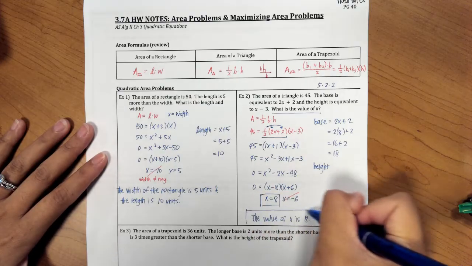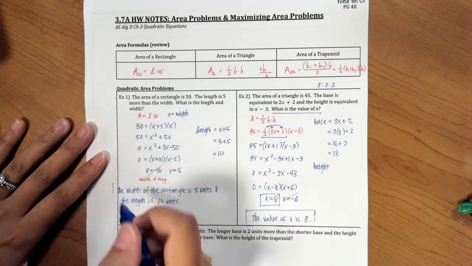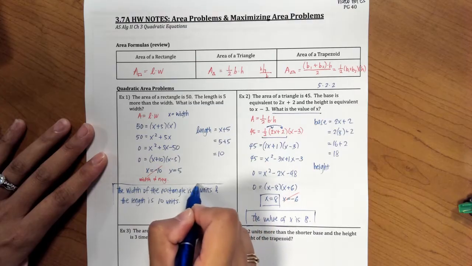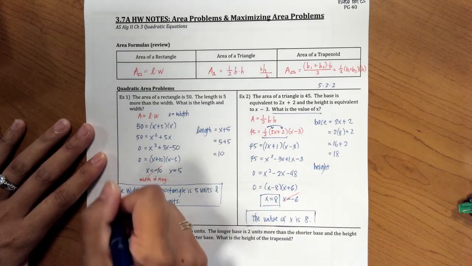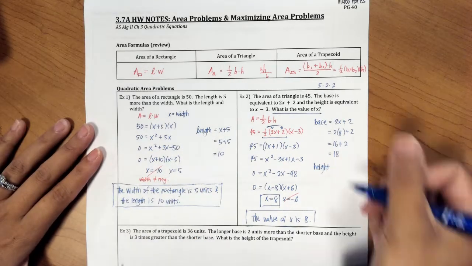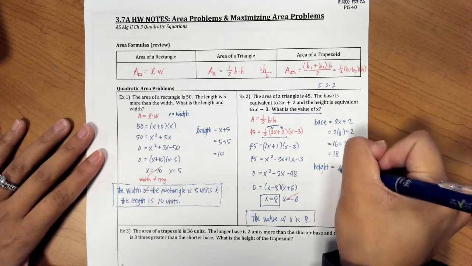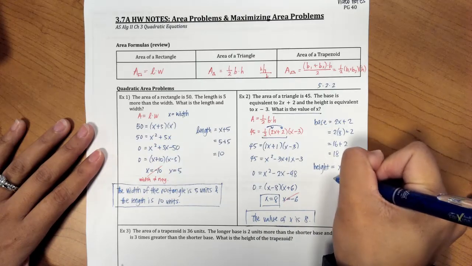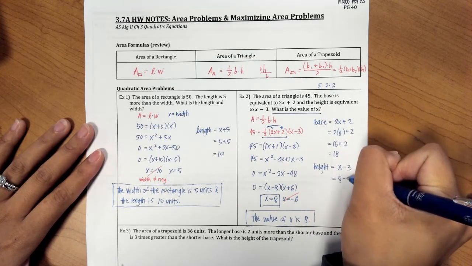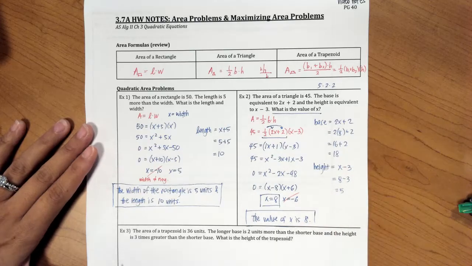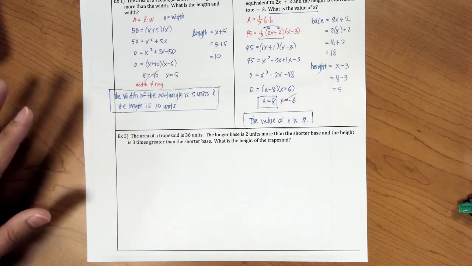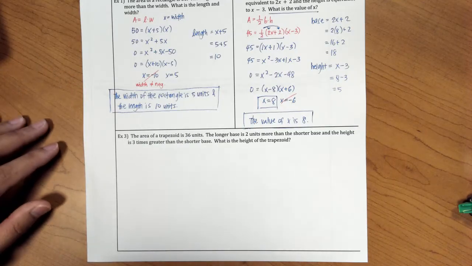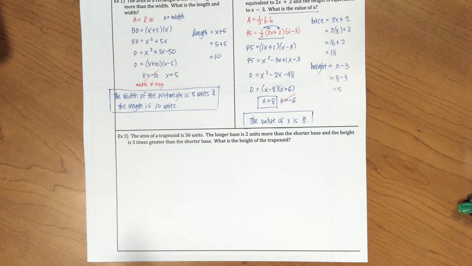Okay, so here's the danger of not reading the question. Am I running out of ink here? If I wanted to, the height is x minus 3, so it'll be 8 minus 3, which is 5. Okay, that pen is getting a little light. Let me change pens. Okay, so the area of a trapezoid is 36 units, the longer base, and so guys, it's exactly the same.